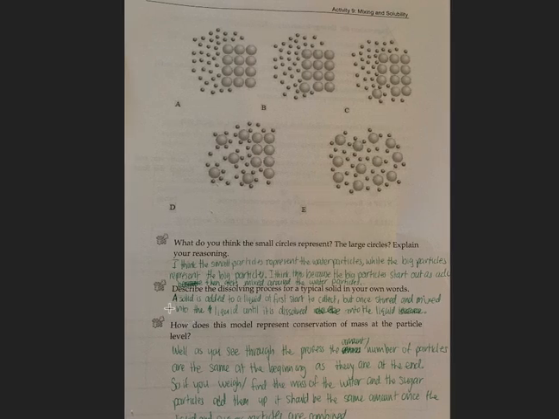For the next question, I put a solid is added to a liquid at first and starts to collect, but once stirred and mixed into the liquid until it is dissolved, they become one liquid.